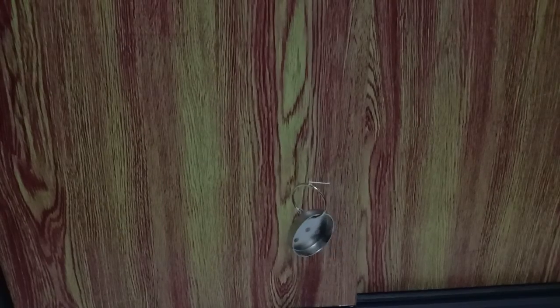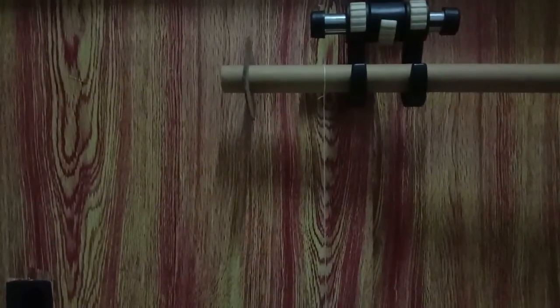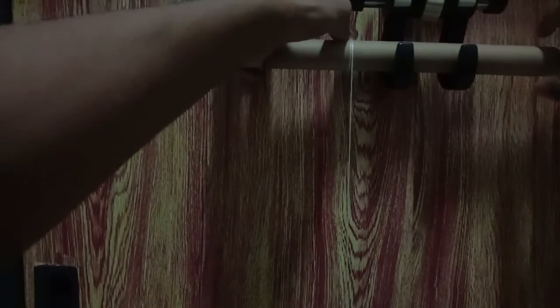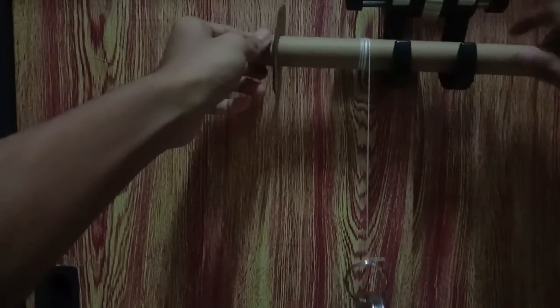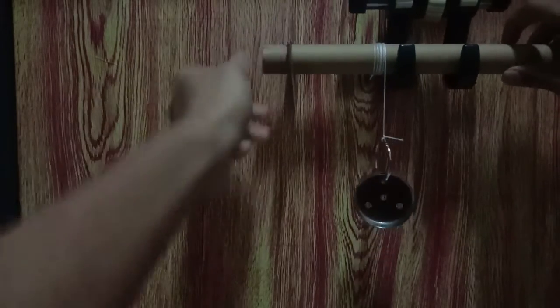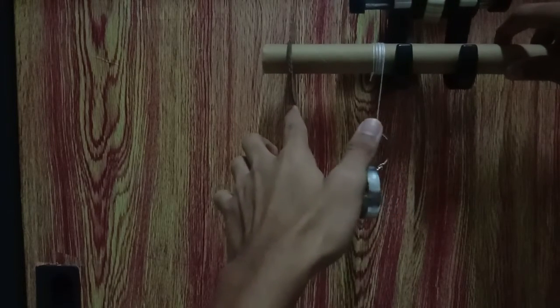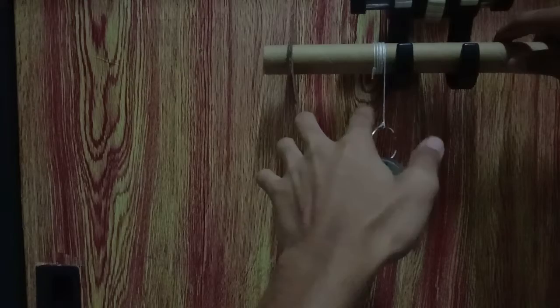This, we will make a full rotation like this. And we will stop at the end of the wheel.